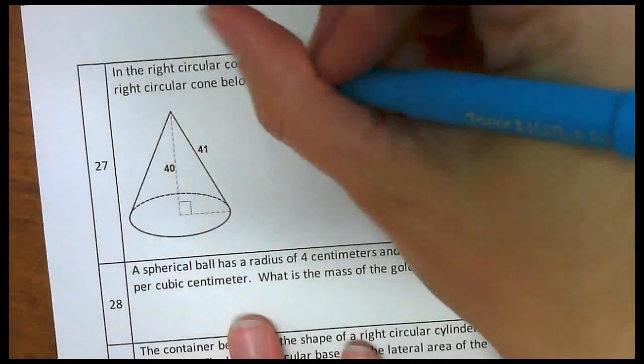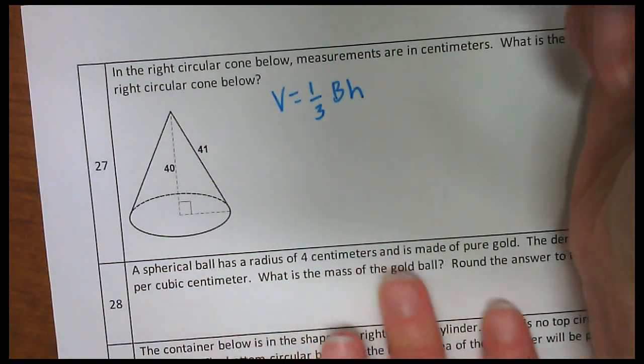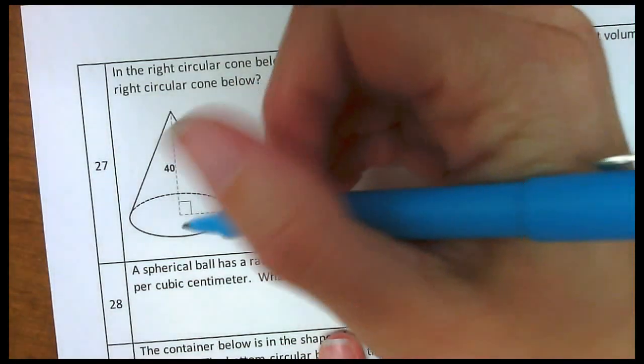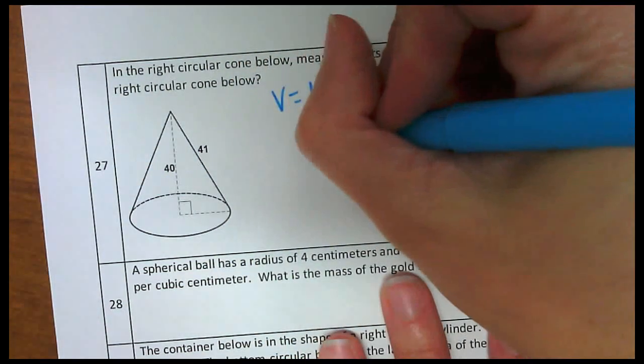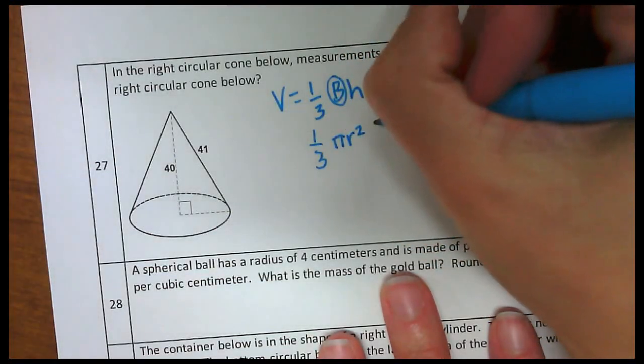This question is asking for volume, so we need to make sure we're using the correct formula. In this formula, the big B stands for area of the base. Since the base in this picture is a circle, we're going to replace the big B with the area of a circle formula.